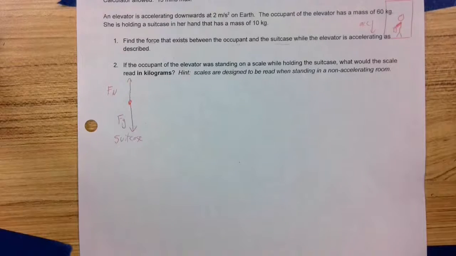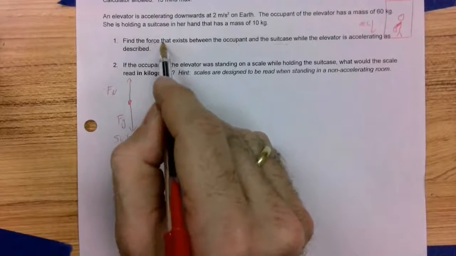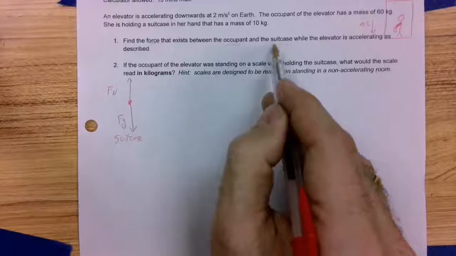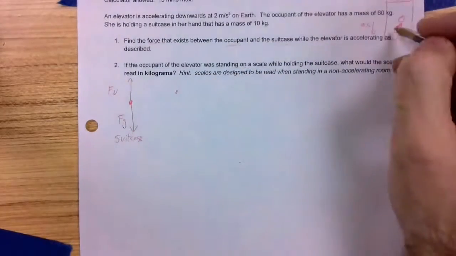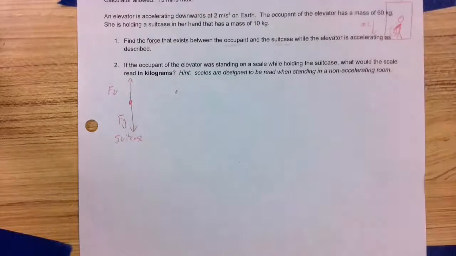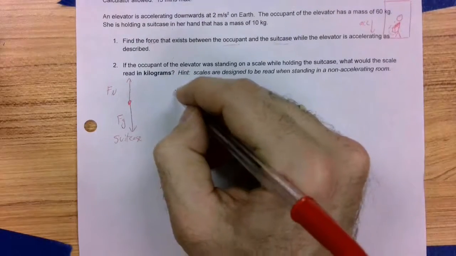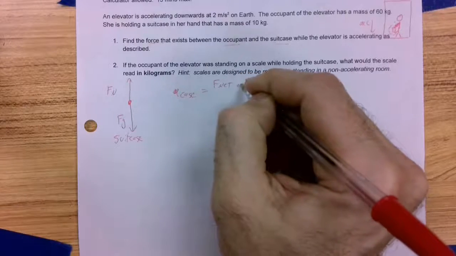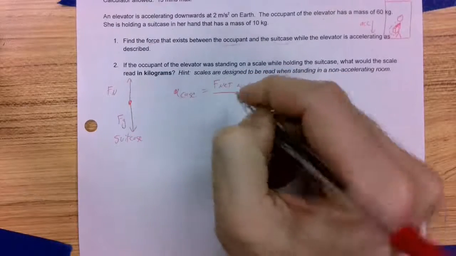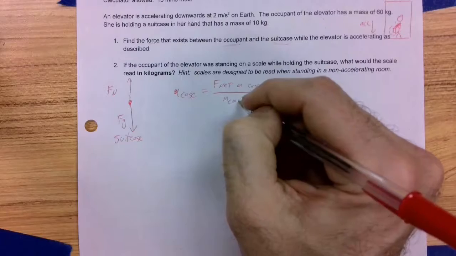Maybe in a minute I need to go do a force diagram for the occupant. I hope not. That sounds complicated. So let's just study the suitcase and see if that's good enough to get an answer for the force between the occupant and the suitcase. Well, if we're studying just the suitcase, then the acceleration of the case, net force on case, mass of just the case.